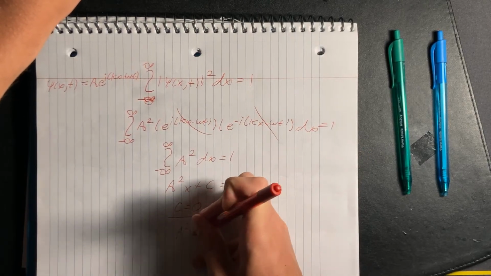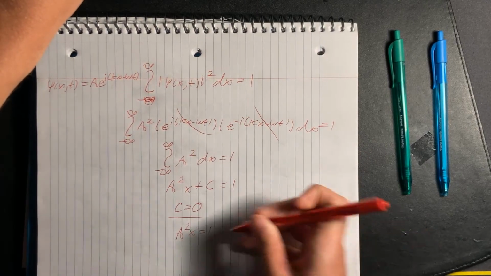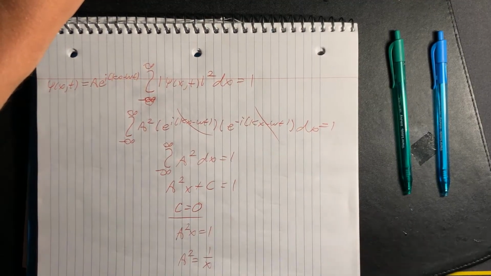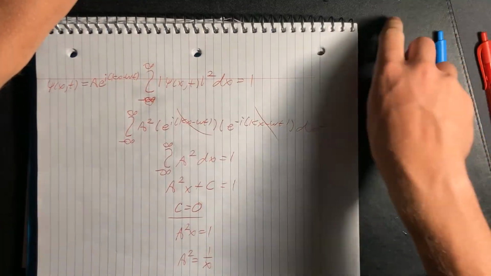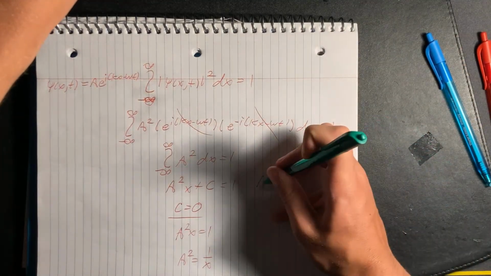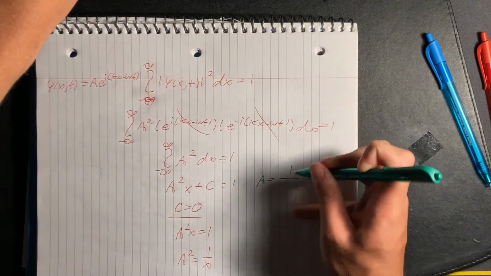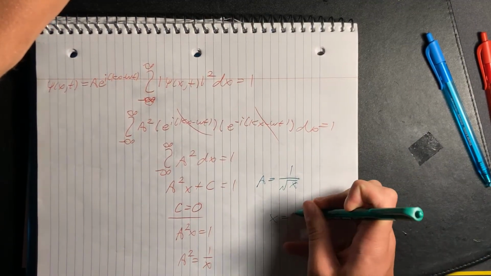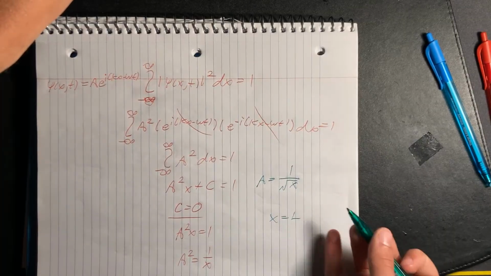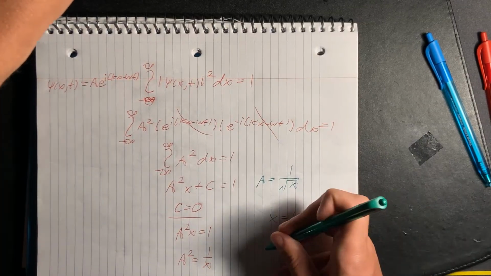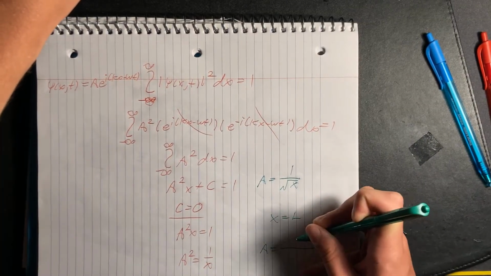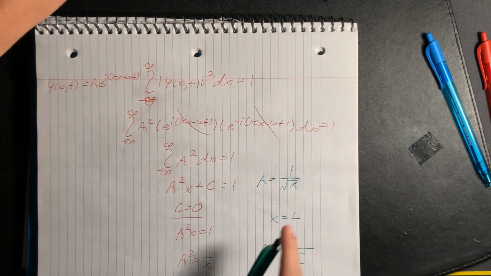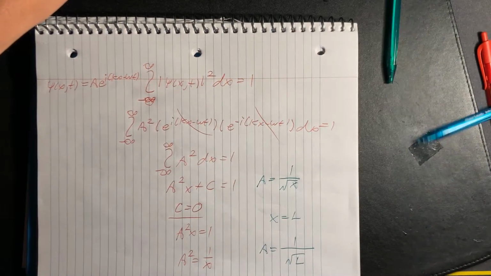So we have A squared x equals 1, divided by x, A squared equals 1 over x, and then you just square root the whole thing. And I'll use green for the answer. So the normalization constant equals 1 over the square root of x, where in most cases that x is going to equal the box, or the limit of the particle that it's in, and the normalization constant will usually just be 1 over the square root of L. And that's how you solve for the normalization constant.